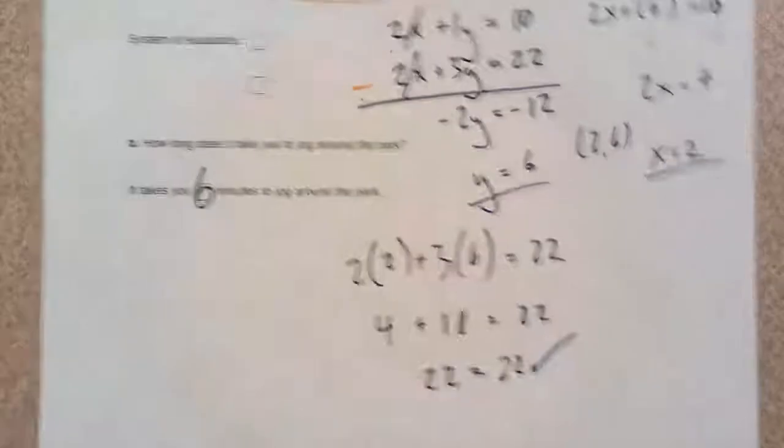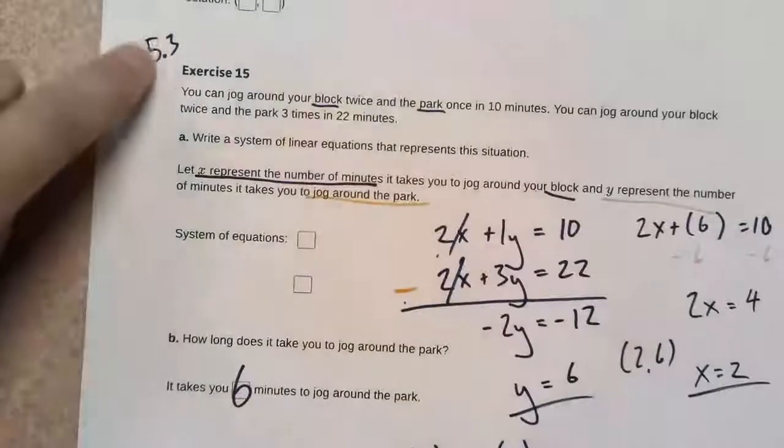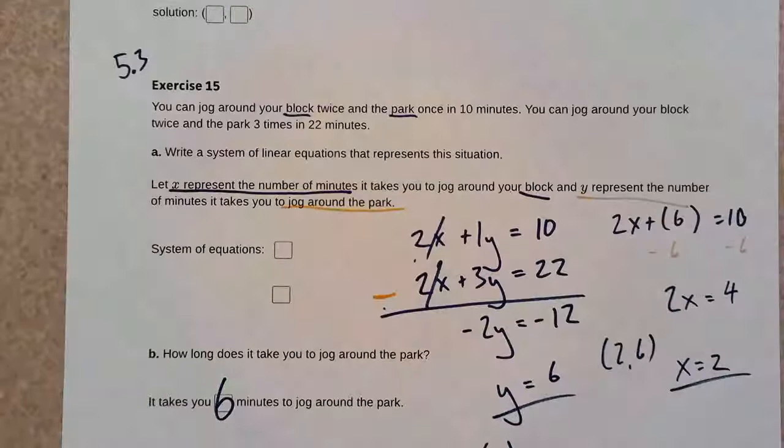Check. All right, team, there you go. 5.3 on the line assignment, exercise number 15. Thanks for playing.